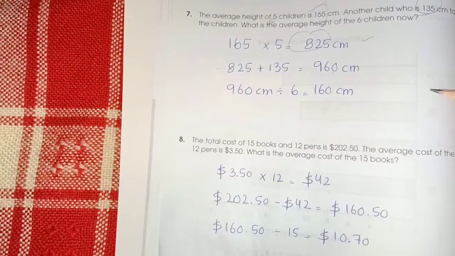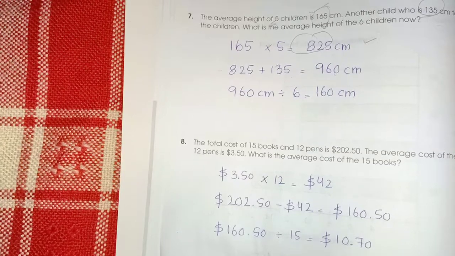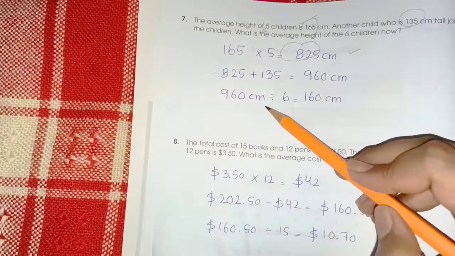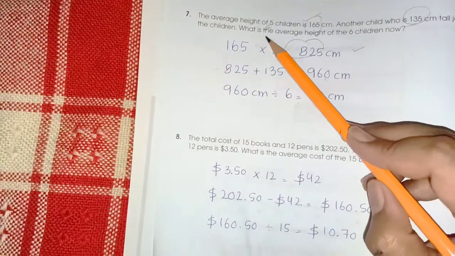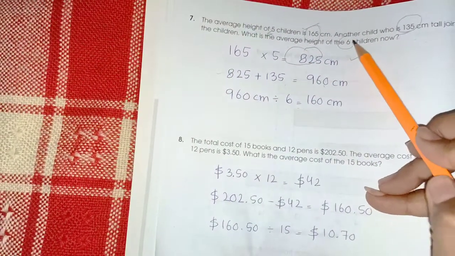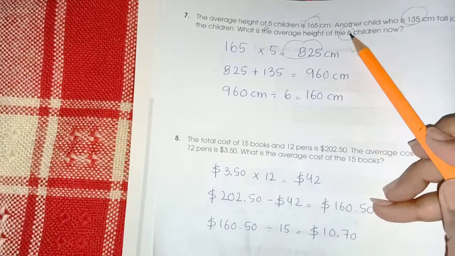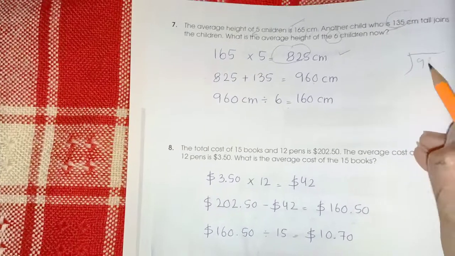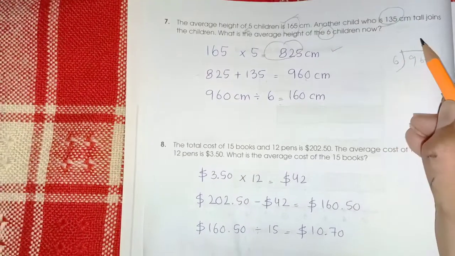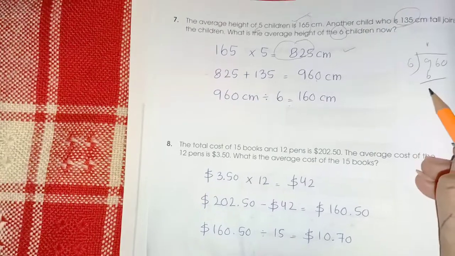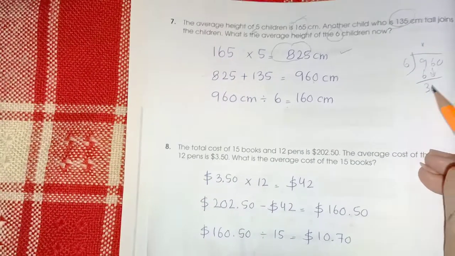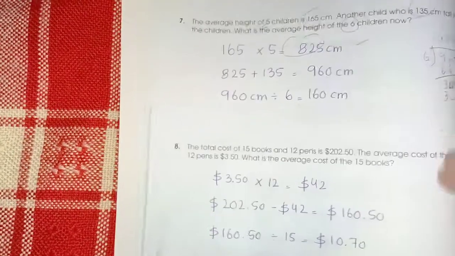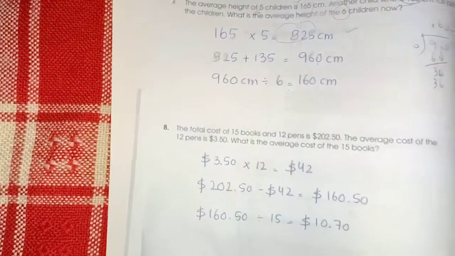You have to do rough work so you can easily check that the answers are correct. 960 divided by 6, because what is the average height of 6 children? It means we have to divide the total by 6. 960 divided by 6: 6 ones are 6, 6 6s are 36, and 0 will go here. So the answer is 160.